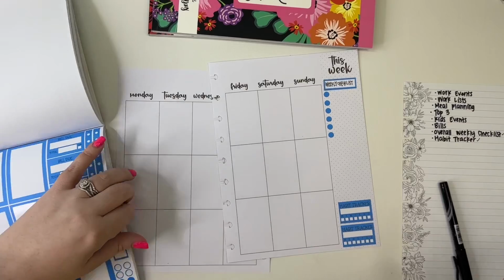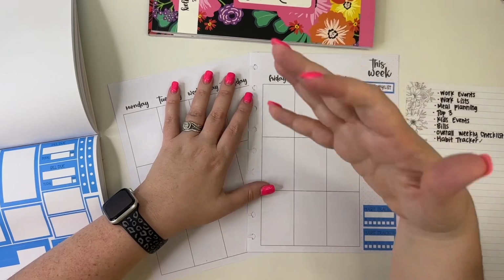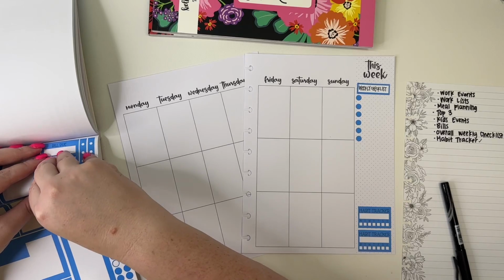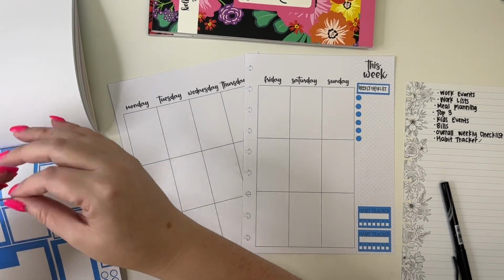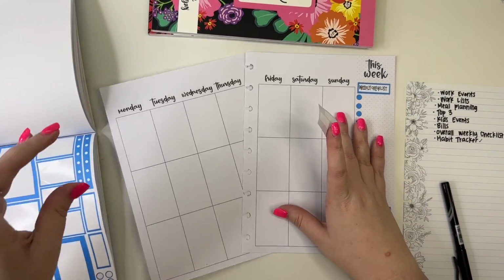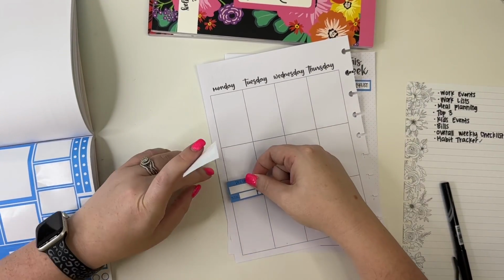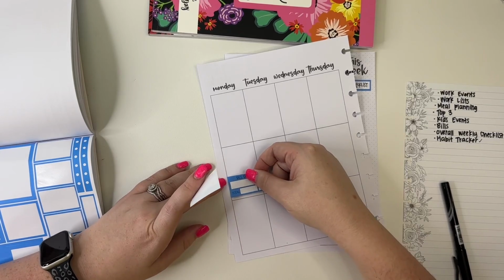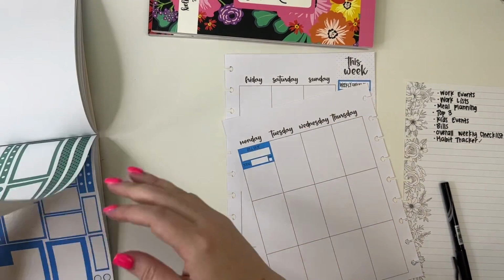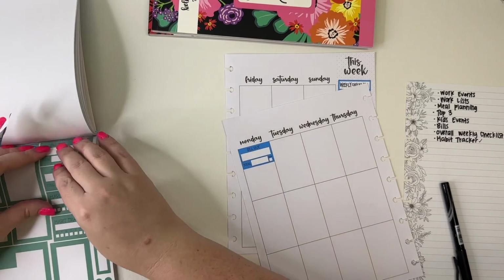Now, let's say you have bills due and you want to track them. Most people, I would say, have a day of the week that they typically pay their bills. Maybe it's the same every week. Maybe it's different. I personally tend to find myself doing it on the same day every week. I typically like to do it on Mondays. So I'm going to take these bill stickers and I'm actually going to put them up top on Monday and make this be something that I do every single Monday. Every single week, I'm going to put my bill stickers in the same spot.